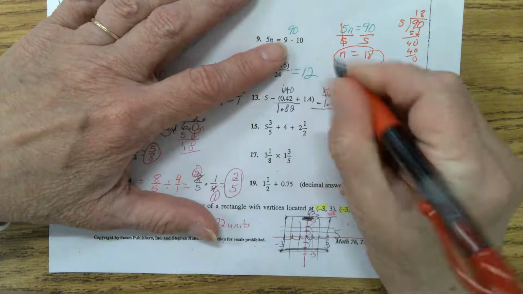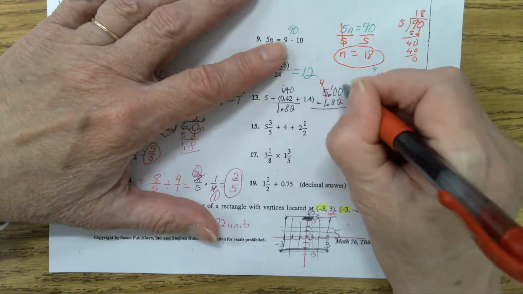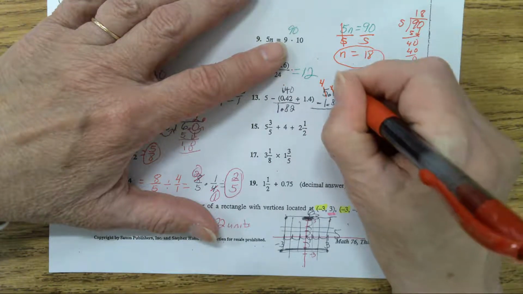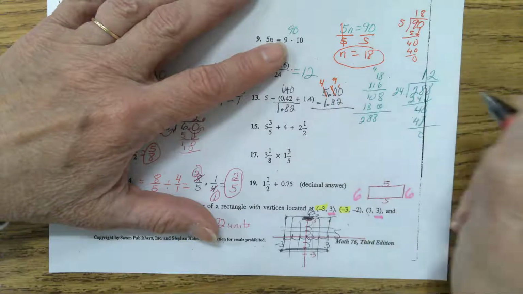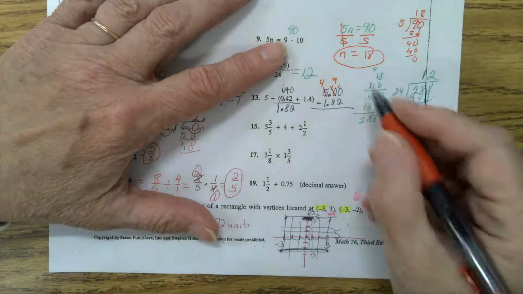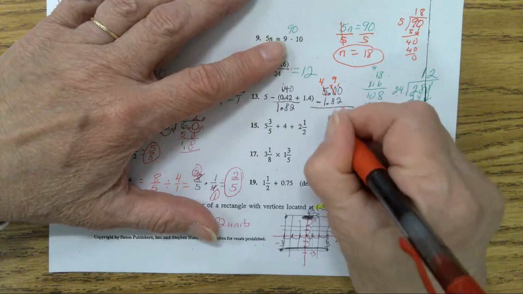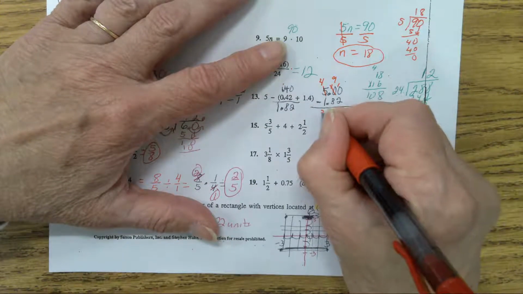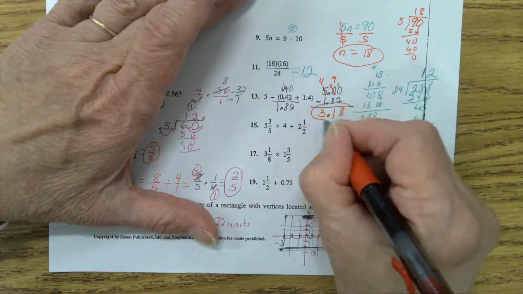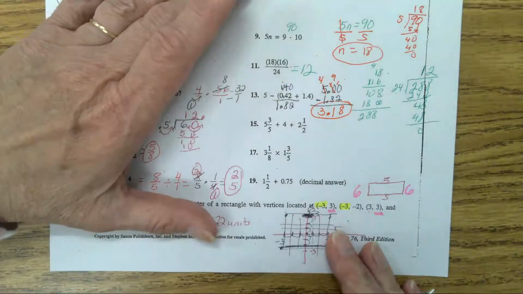Borrow from the 5, it turns into a 4, and that turns into a 10. Borrow from the 10, it turns into a 9, that turns into a 10. 10 minus 2 is 8. 9 minus 8 is 1. Decimal point. The answer to number 13 is 3.18. Any questions?